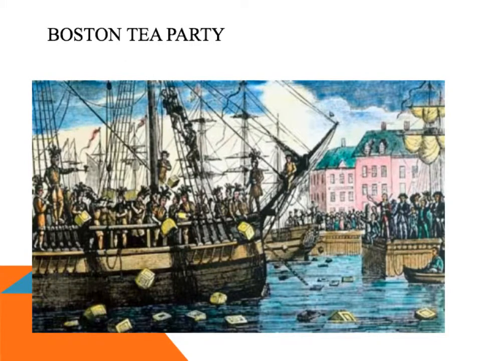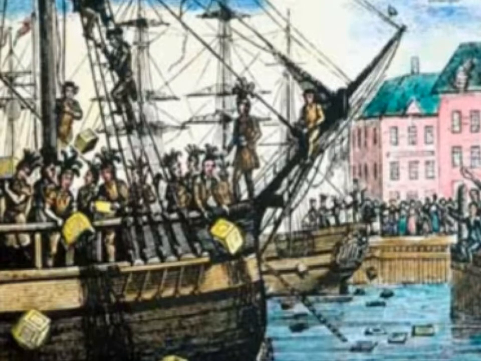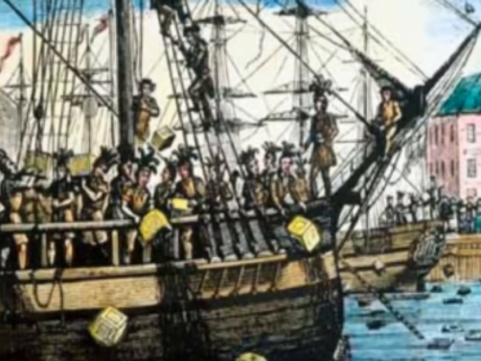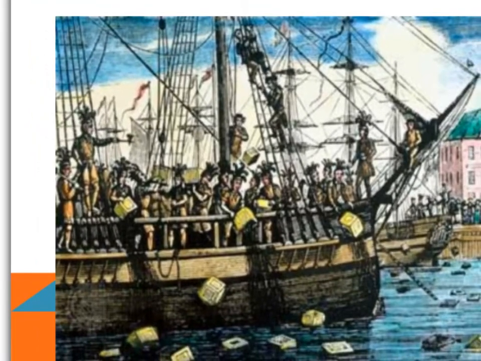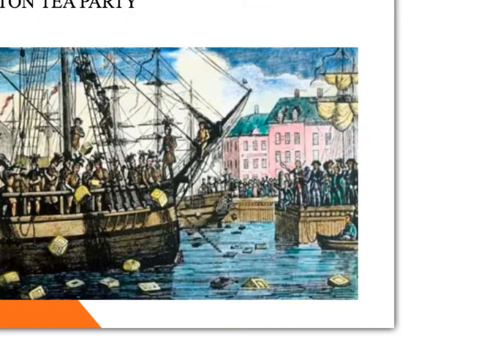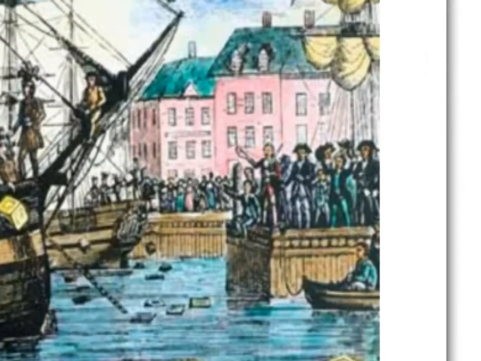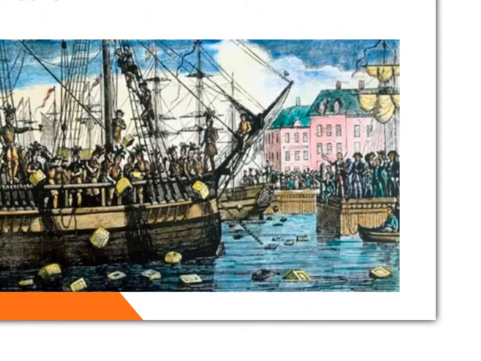And here is a relatively good representation of what apparently happened at this event. You can see the colonists here dressed up as Native Americans in their attire as they dumped it into there. And over here, if you pan over, there are some colonists dressed and watching them, cheering them on as the events unfolded.